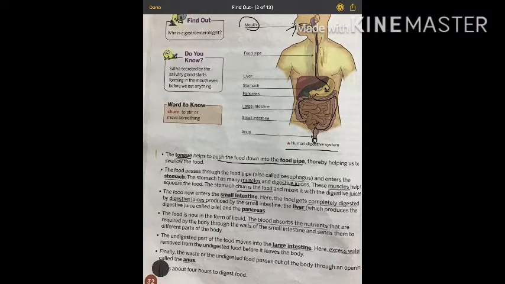Okay, now from the stomach food goes into the small intestine. The stomach is directly connected to the small intestine where the food goes, and in this part, the small intestine, the complete digestion of the food takes place. Complete digestion with the help of three types of juices.